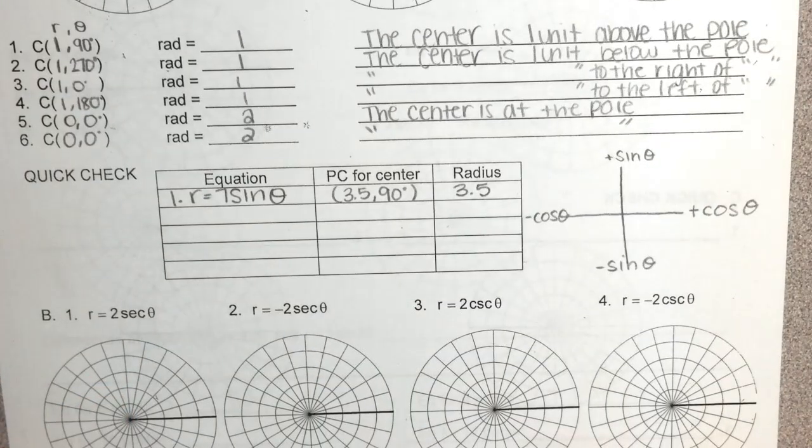Say that again. We are not going to use tangent at all in any of these? Yeah. But there is a tangent. We are not using tangent when polar graphing. Anything's possible, but we're not going to do it.